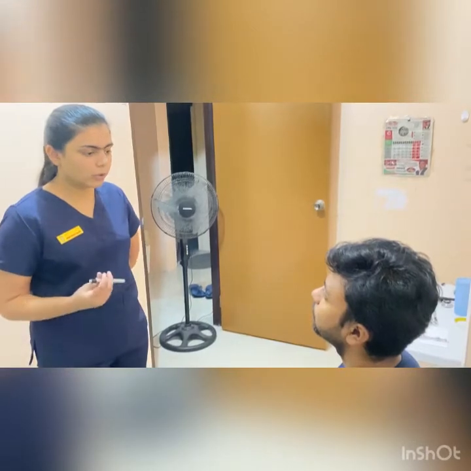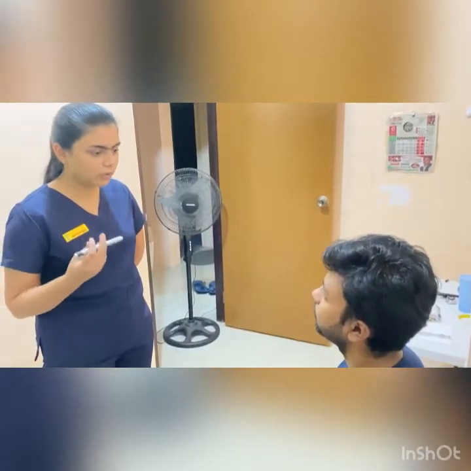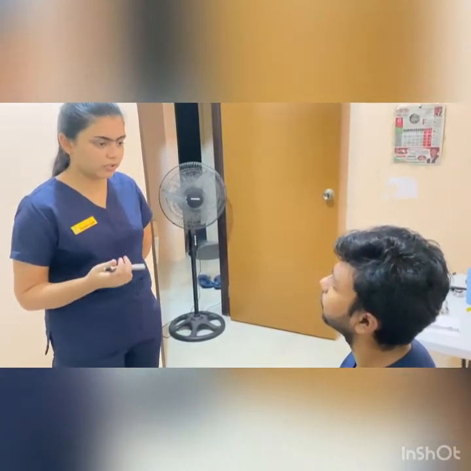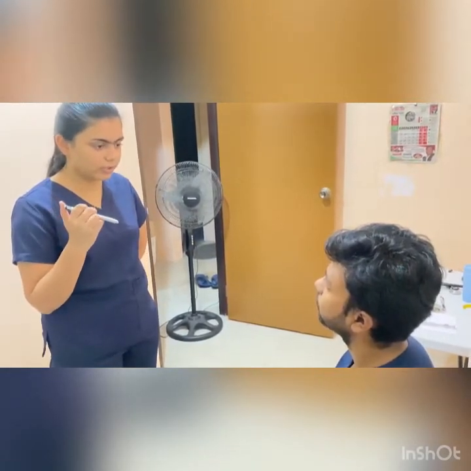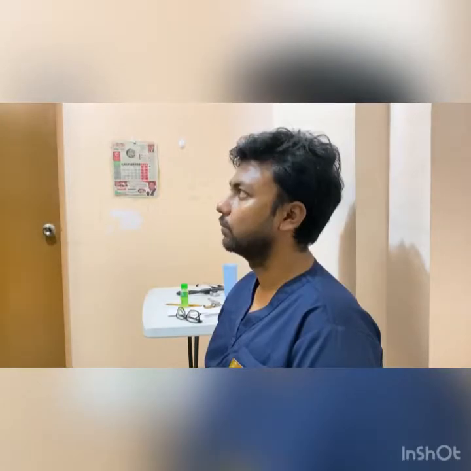Sir, now I am going to perform the light reaction to test your pupillary reactions. For that, I'll be shining this light in your eyes. Is that okay? Okay. Make sure that the room is dark. First we'll be checking for direct reaction. Look away. For this, we'll see the direct reaction of the pupils, which is visible over here. The pupils are constricting on light exposure.